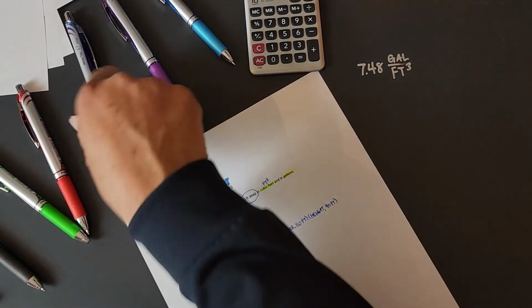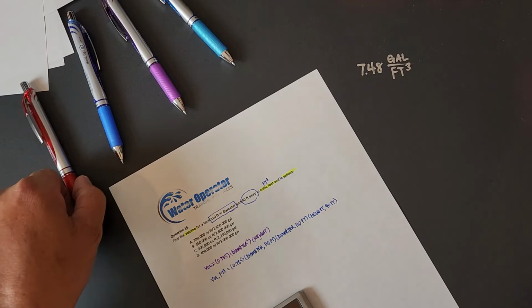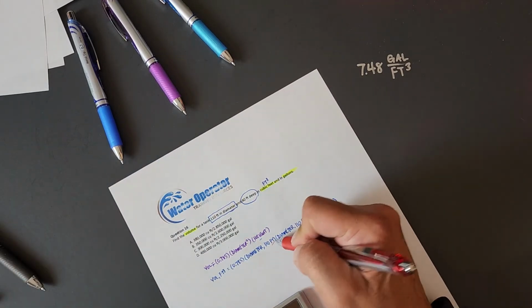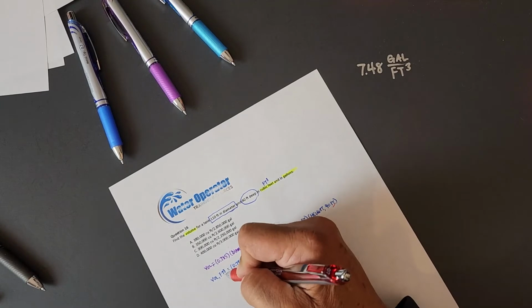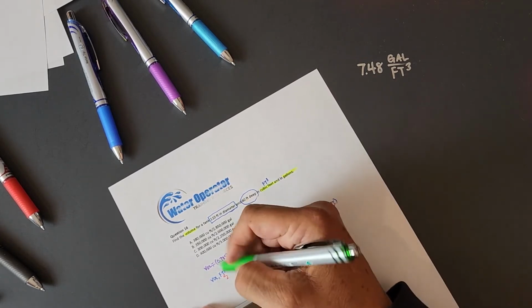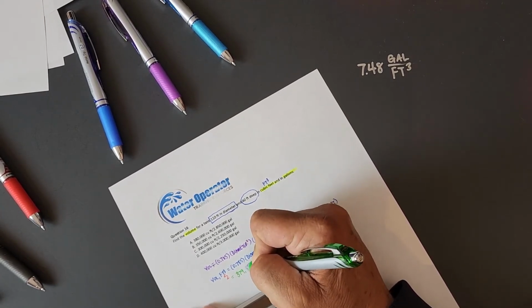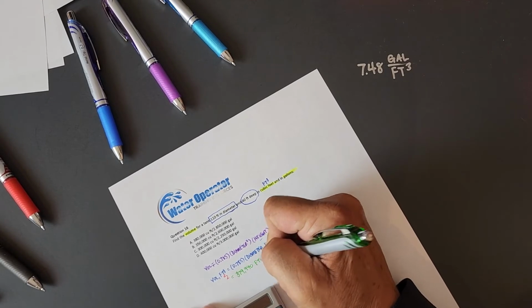All right. Let's multiply this out. Let's see what our cubic footage is. Just to double check, we've got a foot here, a foot here, a foot here. We want cubic feet. All right. We're in good shape. 0.785 times 110 times 110 times 40, and that gives us 379,940 cubic feet.